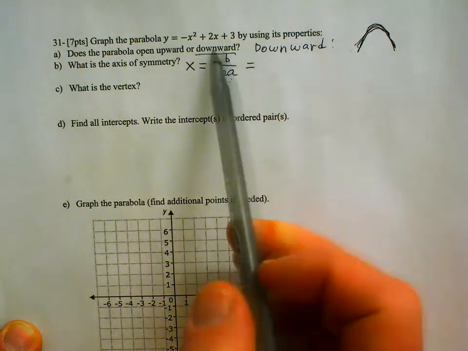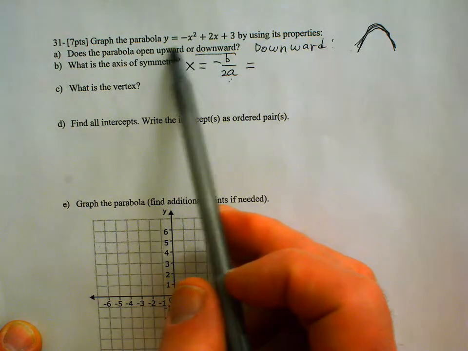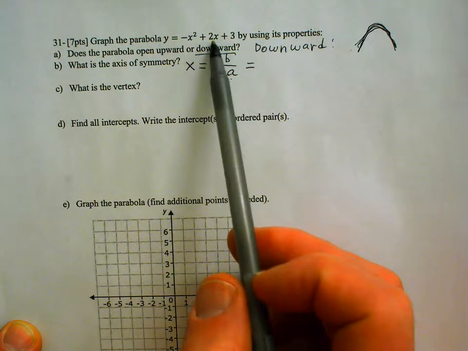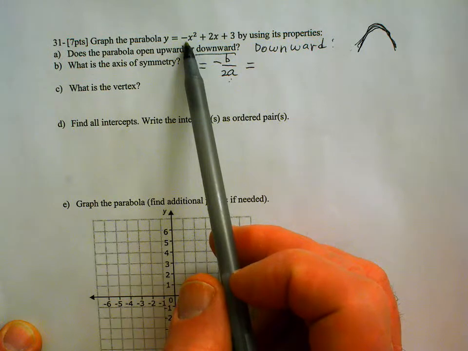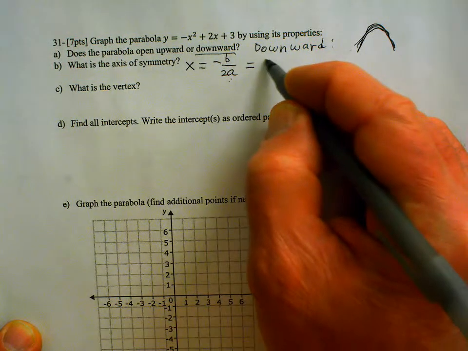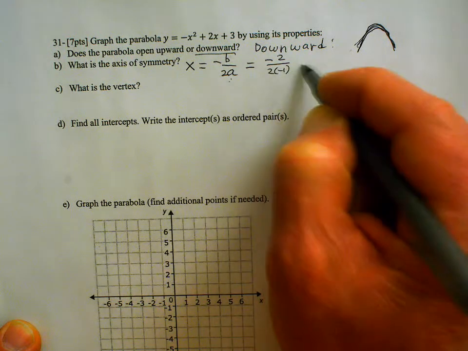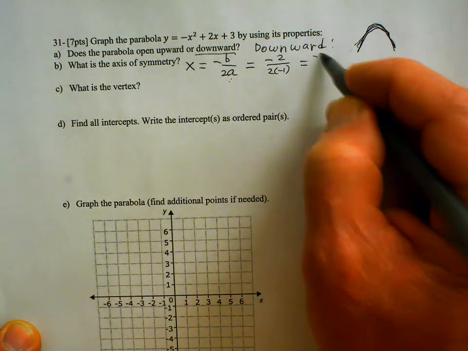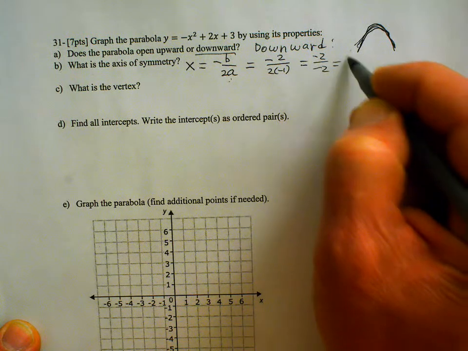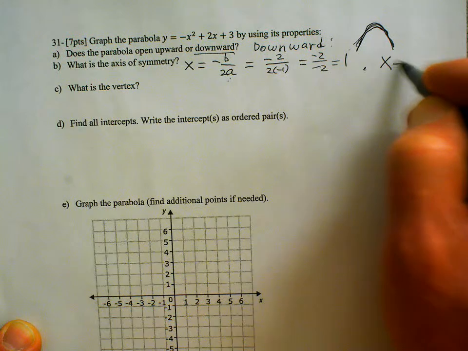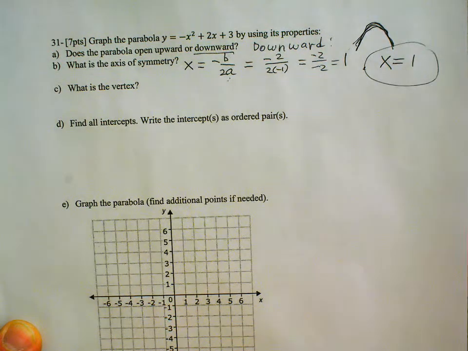So we can see from this quadratic function that the value of b is 2 and the value of a is negative 1. So negative 2 over 2 times negative 1, or negative 2 over negative 2, or positive 1. So the axis of symmetry is the vertical line x equals 1.